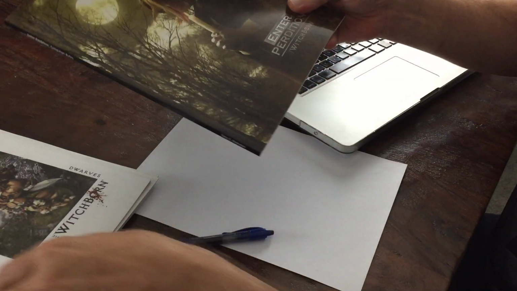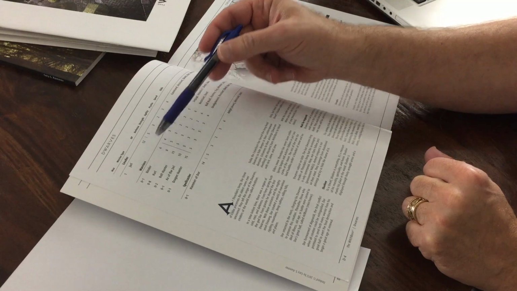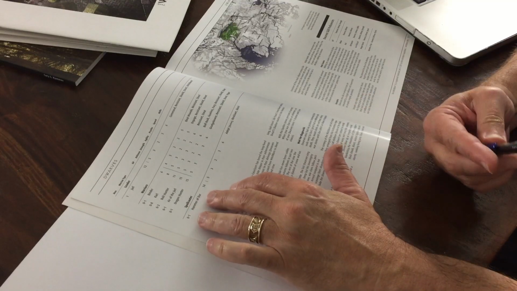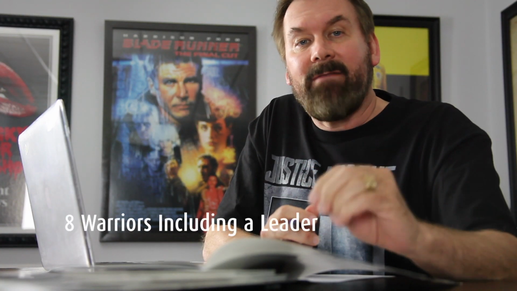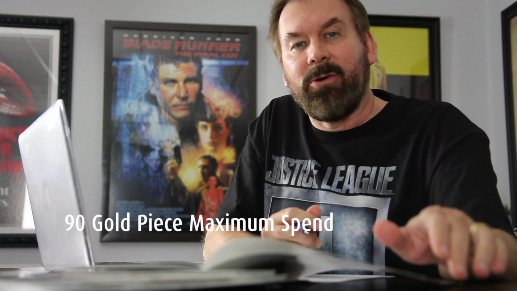So believe it or not, the hardest part is done. Let's have some fun. So with Enter Perdition, you get 6 war clan books. We're doing the dwarves today, and I'm going to want you to turn to page 4. You can see that we've got a list of all the available dwarfs in the war clan. We're going to forget about the spellcaster for now. You're going to need 8 warriors. You've got to have a leader. In this case, it's the Jarl. And you can't spend more than 90 gold on your initial 8 guys.